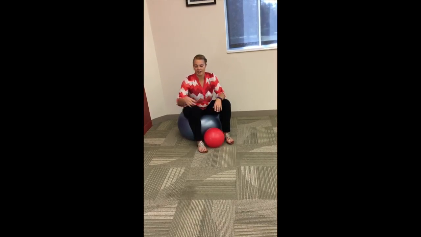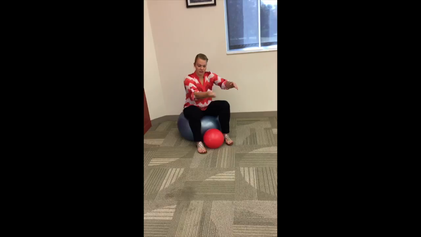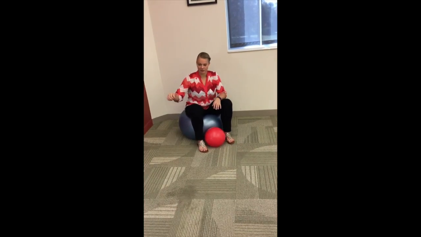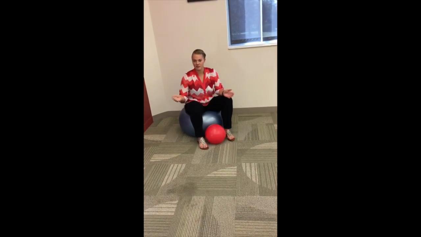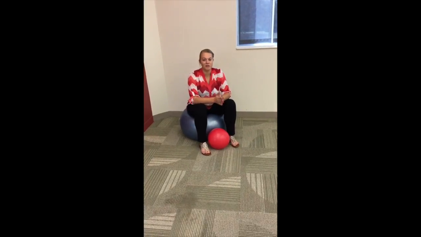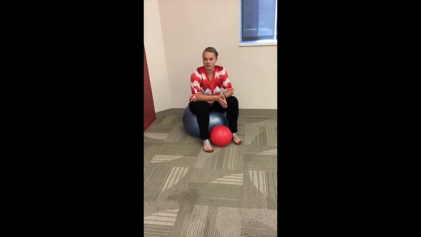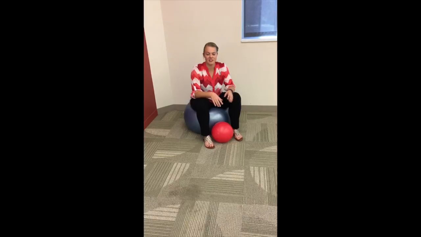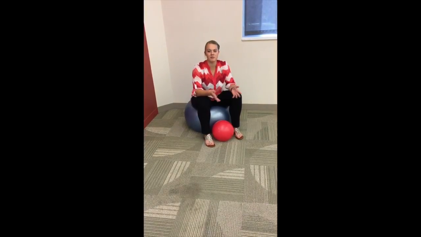Another way is to just have 2 poles and then a string across it, and you have a ring around it to let them do sprints. So for the main part of physical education, making sure that your students know their surroundings and know what is expected of them, that would be the most important part.